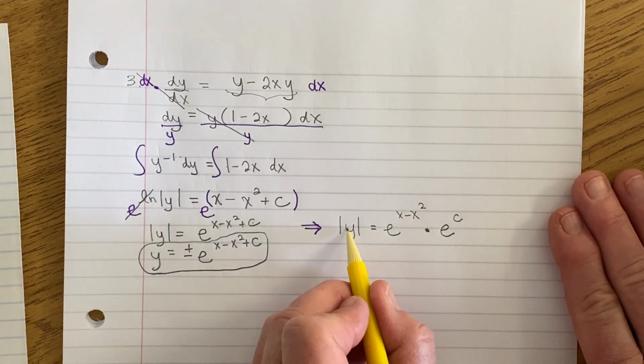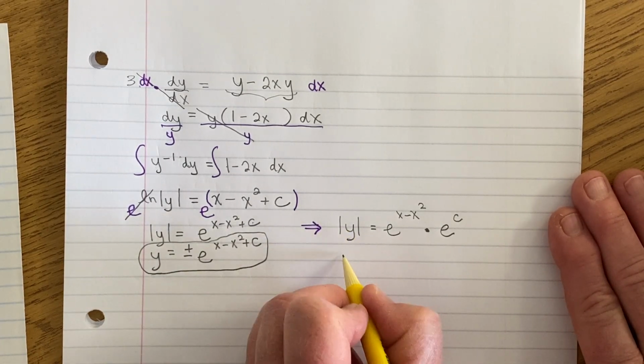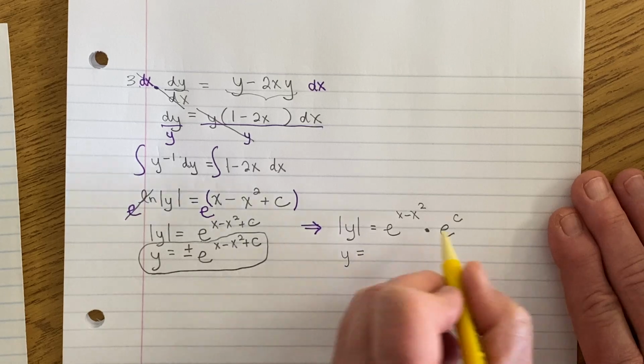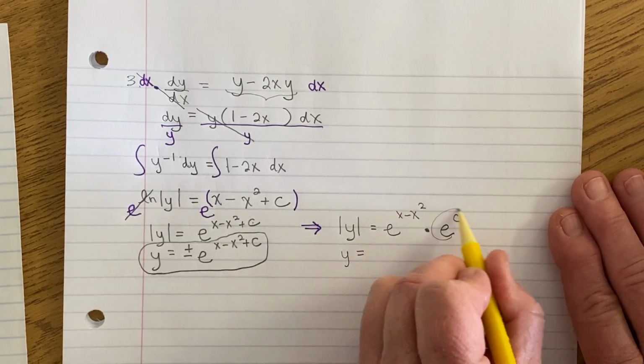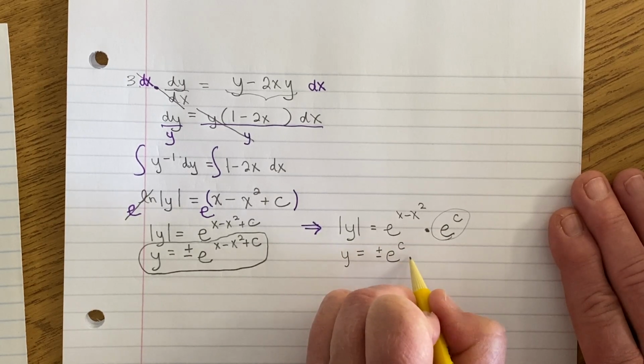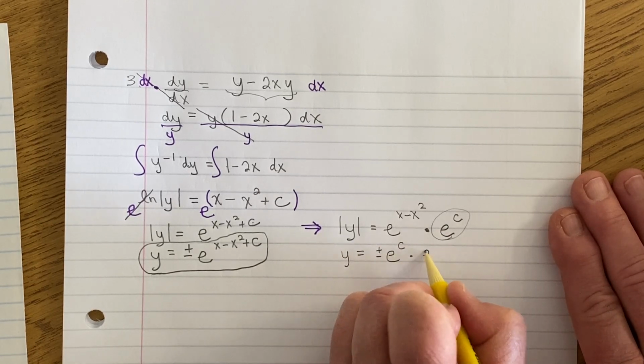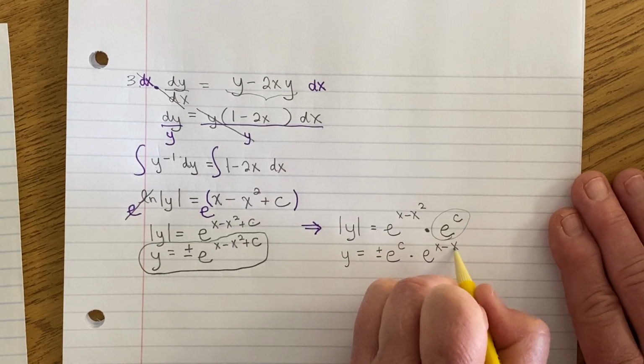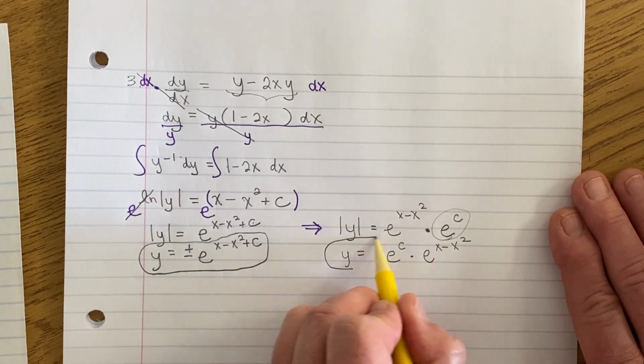And of course, to finish this, you'd remove the absolute value, and you get plus minus. If you're going to do this, usually we see this constant multiplier up front. So I'd put the plus minus here, e to the c, and then I'd have times e to the variable factor here. So either one of these would be correct.